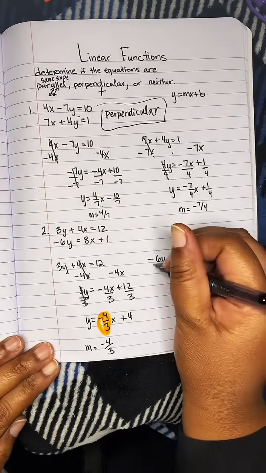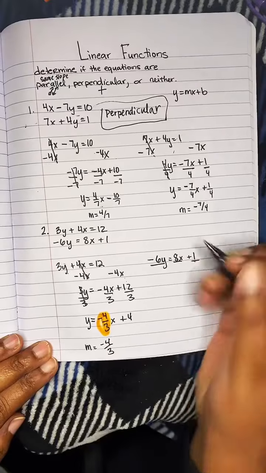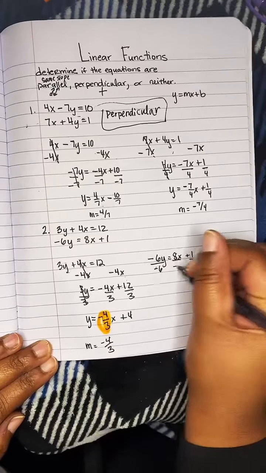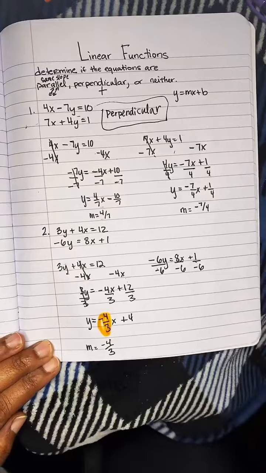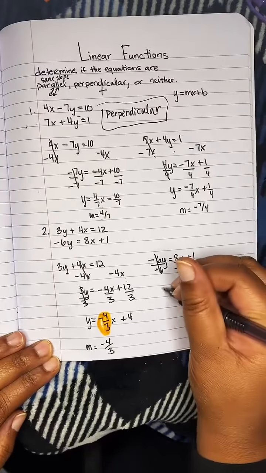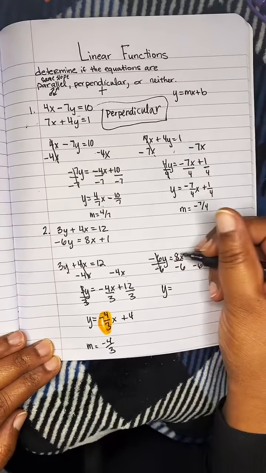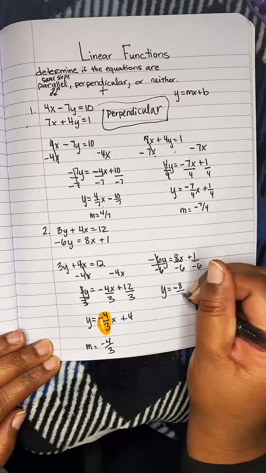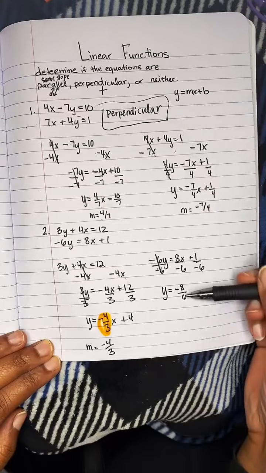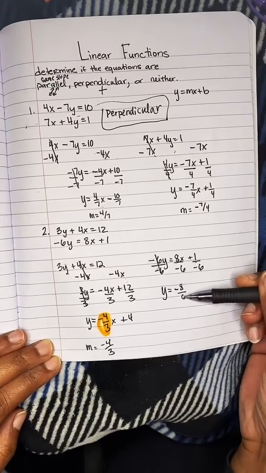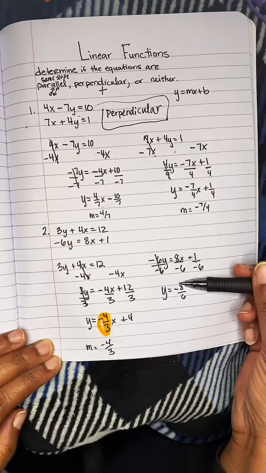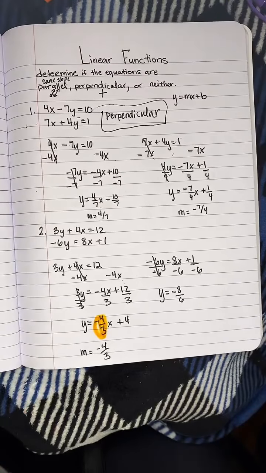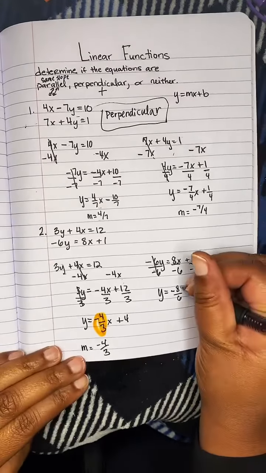Divide by negative 6. Excellent. Yes. So we're going to divide by negative 6, divide by negative 6, divide by negative 6. This cancels, and we get y equals 8 divided by negative 6. This is a problem, because whenever you have an even over an even, that means it's not simplified. So we're going to have to simplify this.